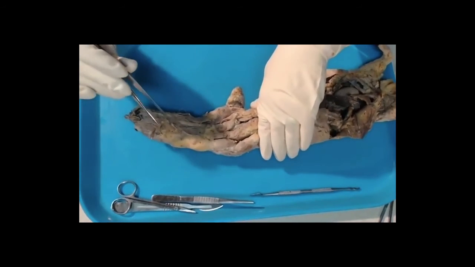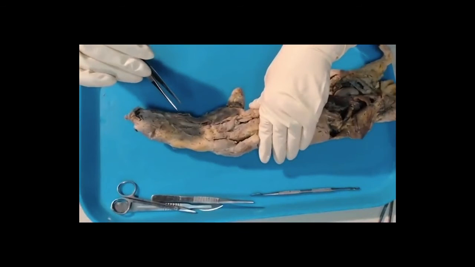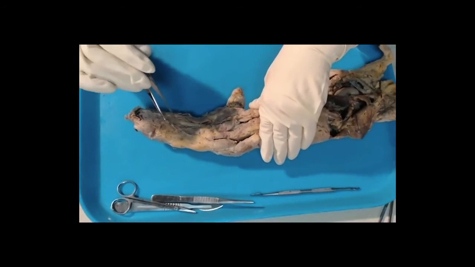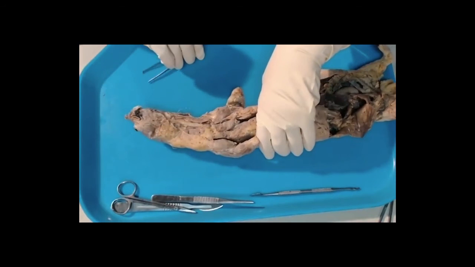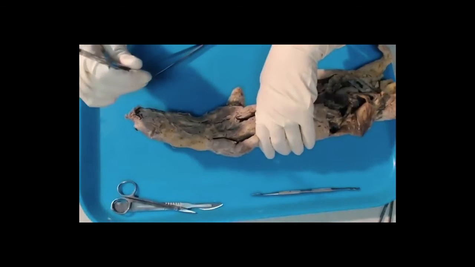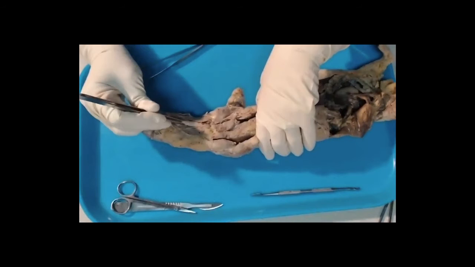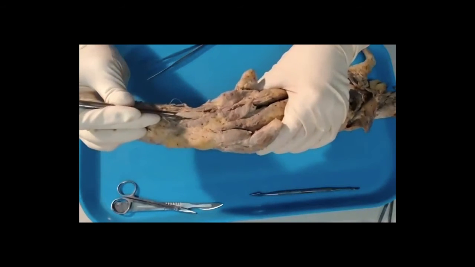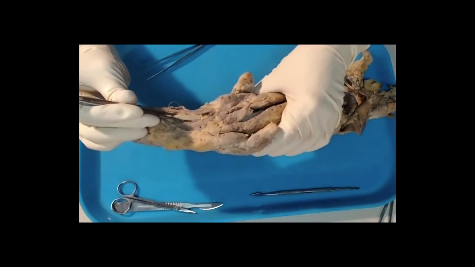All right, so the next thing we're going to look at is some of the neck muscles. One thing I want to point out, in case you can't already see yours, is that since they have already been dissected, you may already be able to see their trachea, which of course allows air to travel from their nose down into their lungs. So this tube that I'm pulling up on is their trachea.